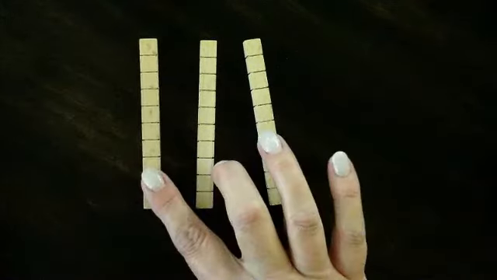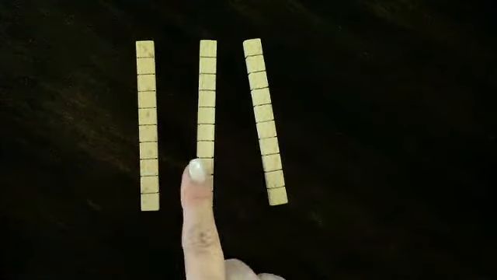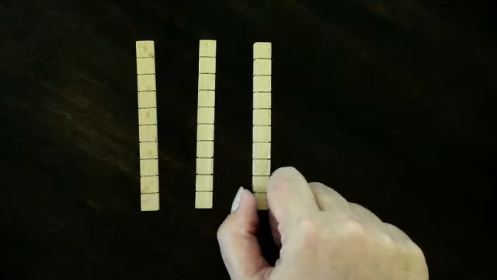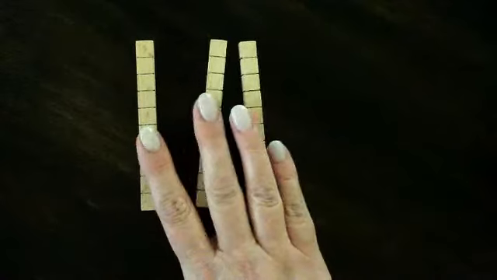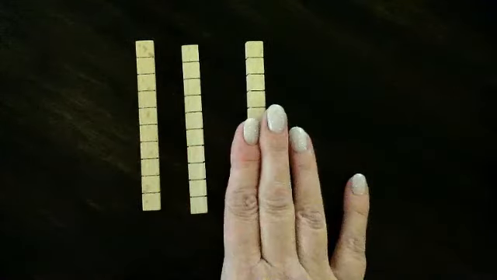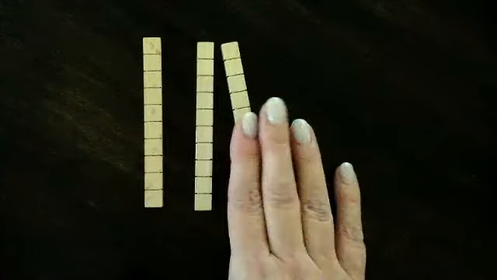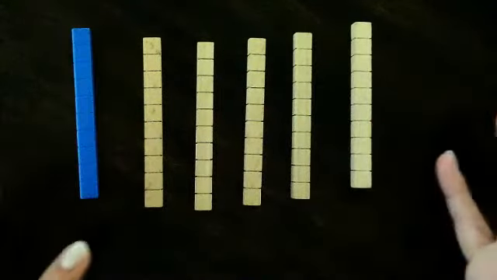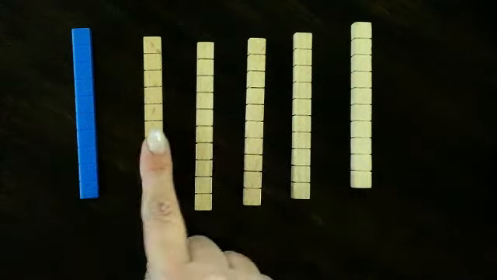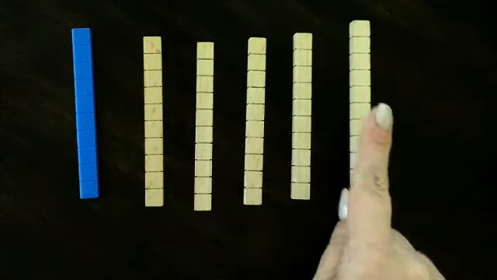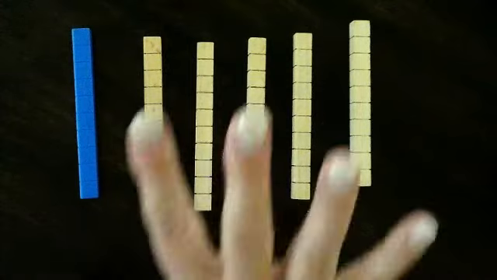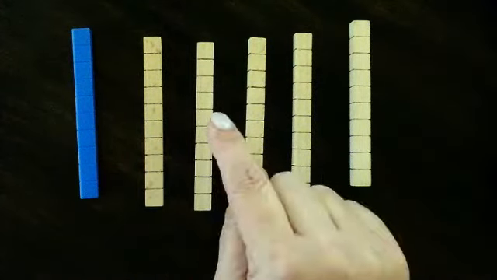If I add a third one, now I have 1, 2, 3 groups of 10. 3 times 10 is 10, 20, 30. 30 is a multiple of 10. And we can keep on going until we run out of numbers. So this is 1, 2, 3, 4, 5, 6 groups of 10, which is the same as saying 6 times 10. And 6 times 10 is 60. So 60 is a multiple of 10.